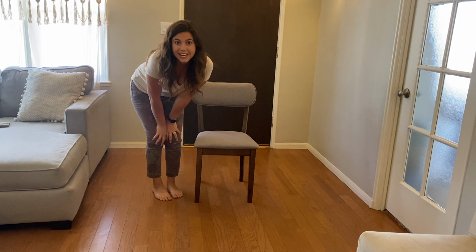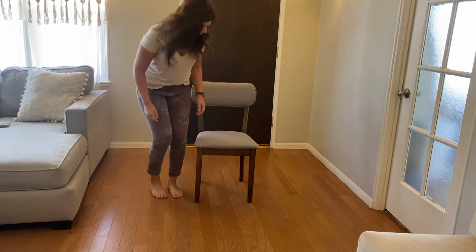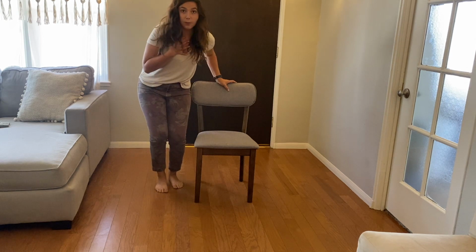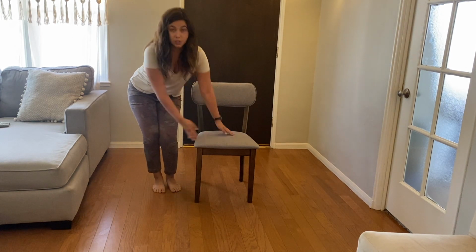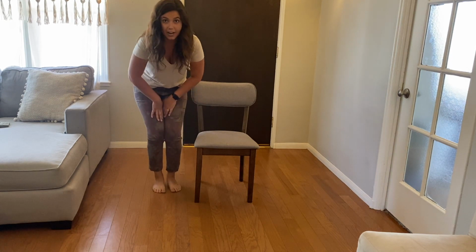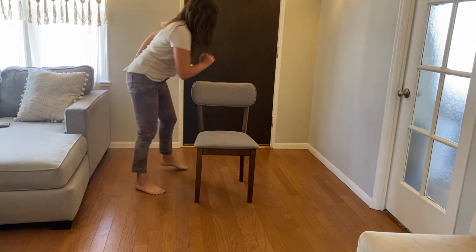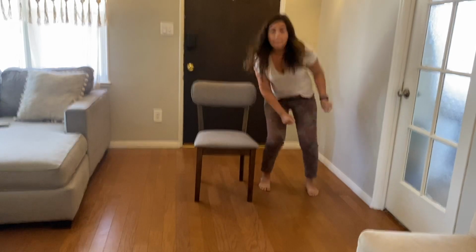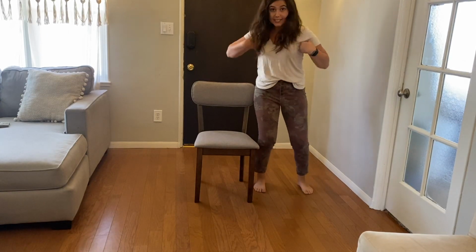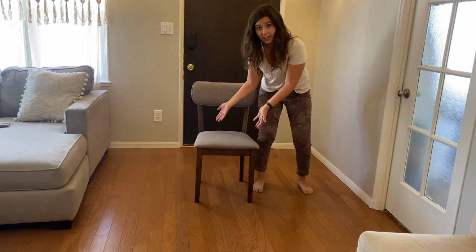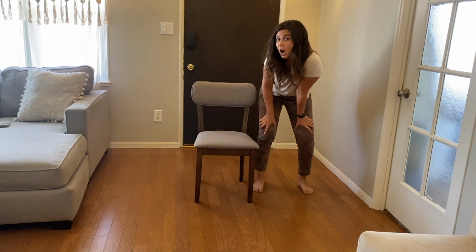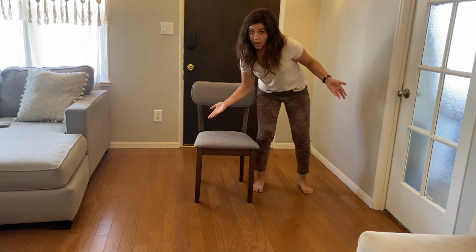Our first word is next to. Hey, look, Mrs. Powell is standing next to the chair. Do you see how I'm standing next to the chair? Another way to say next to is beside. Hey, look, Mrs. Powell is standing beside the chair. You could say I'm next to the chair or I'm beside the chair.